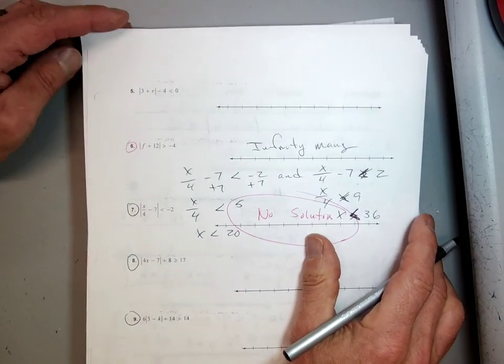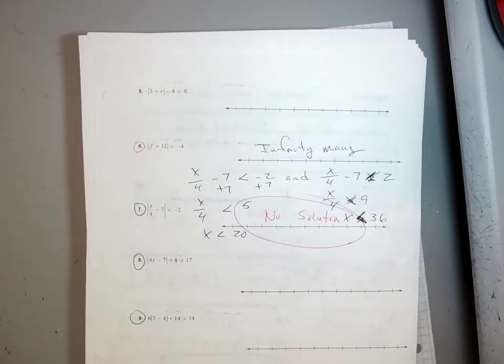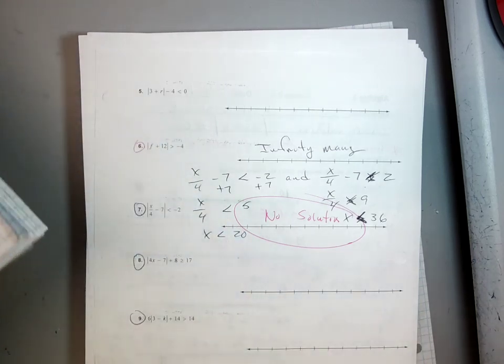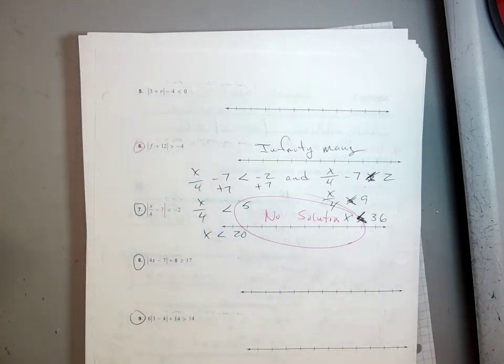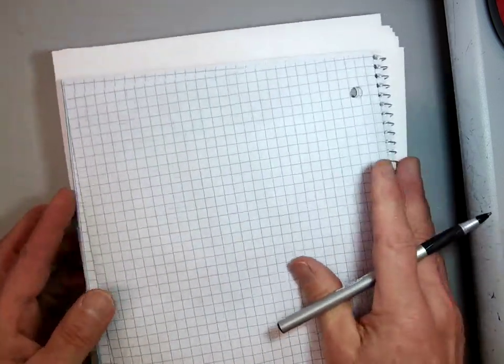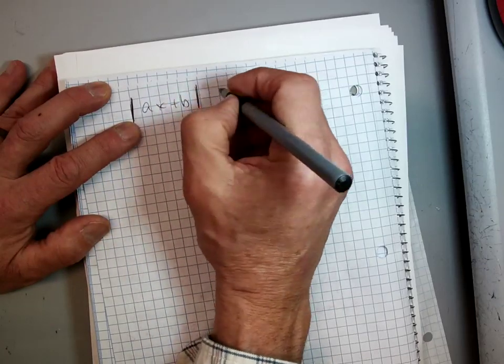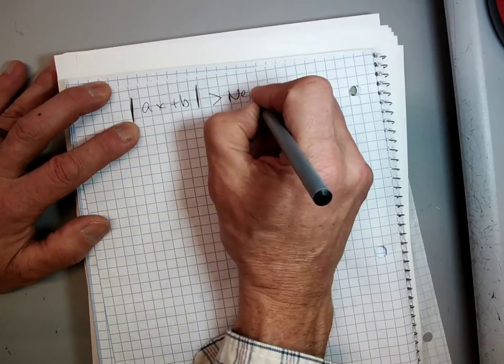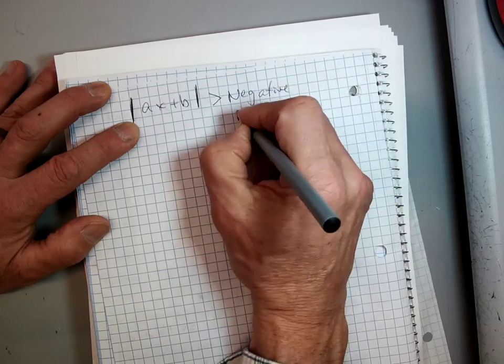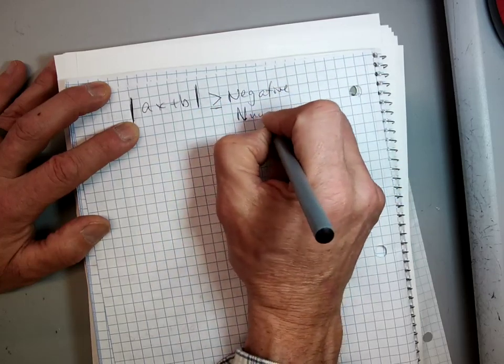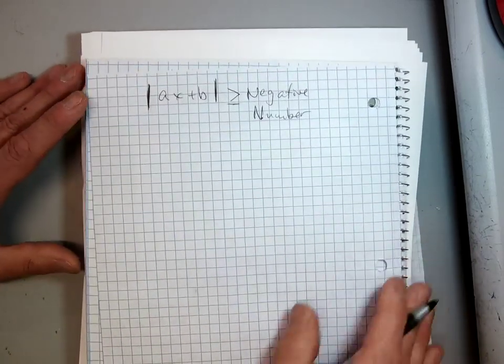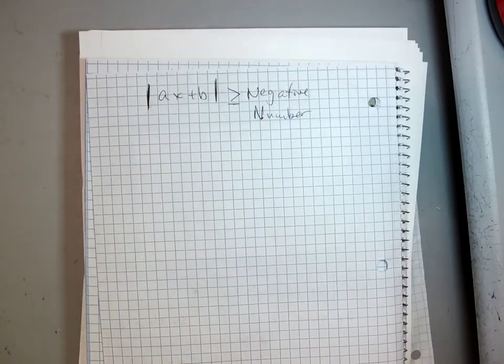All right, I'm going to make a little note in my interactive notebook. Absolute value of ax plus b greater than a negative number. This will always work. The absolute value of any number, no matter what I put, comes out positive. Always comes out positive.